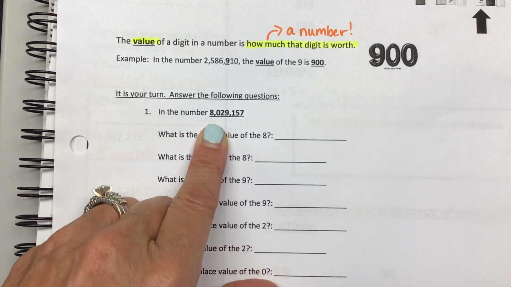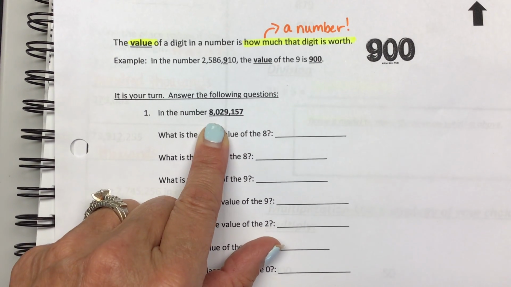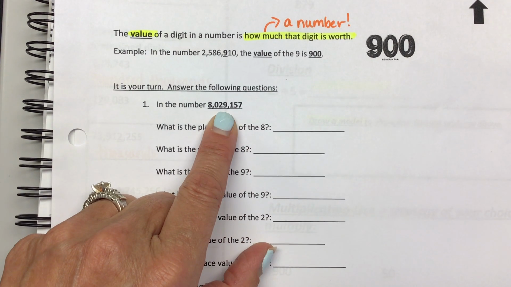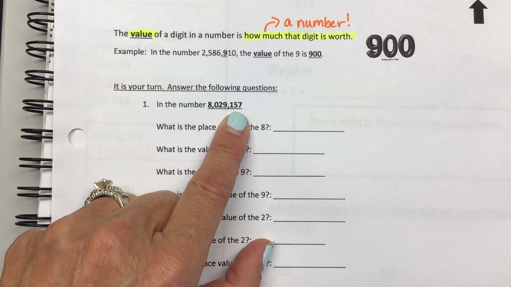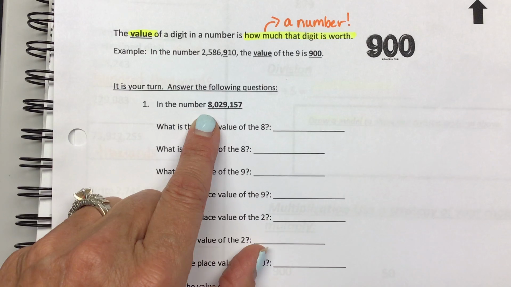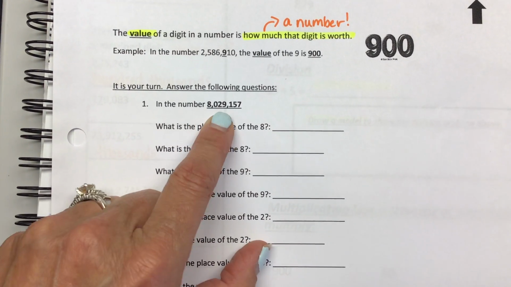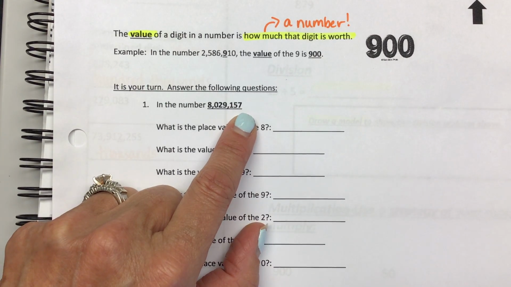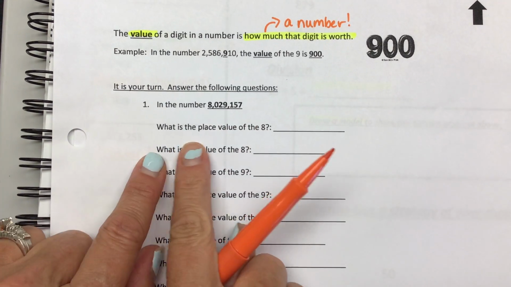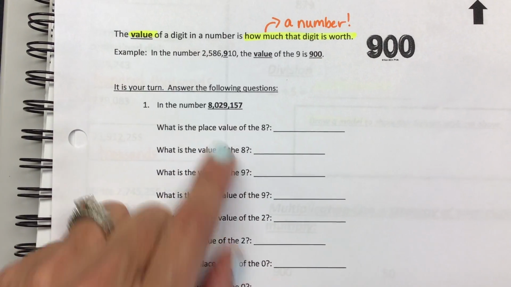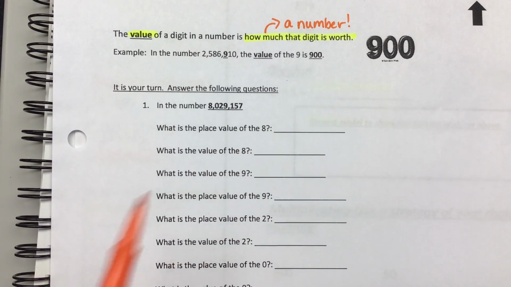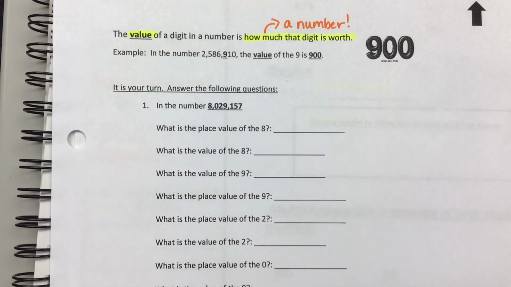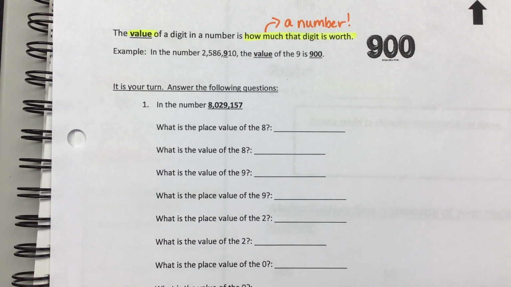In this number, who can read this number to me? Lily. 8,029,157. Okay, let's all read it together. 8,029,157. Okay, what is the place value of the 8? Trista.